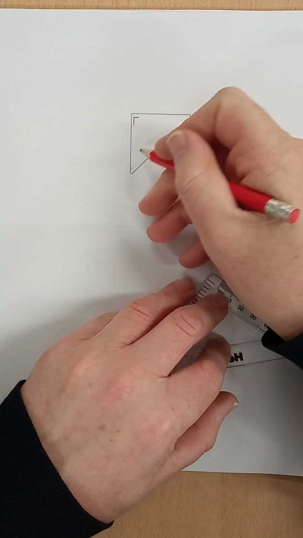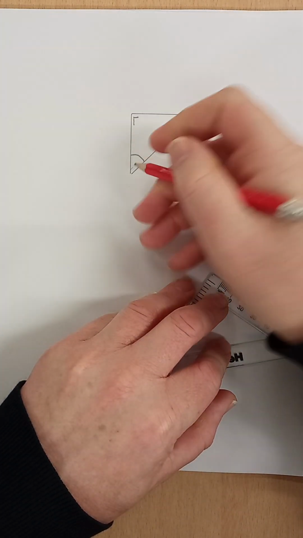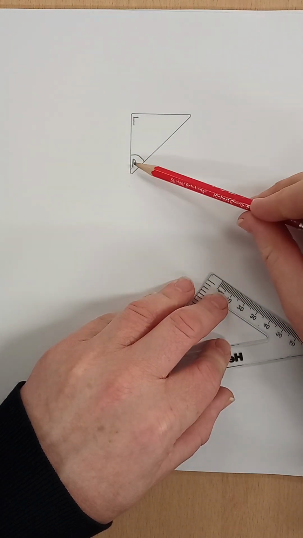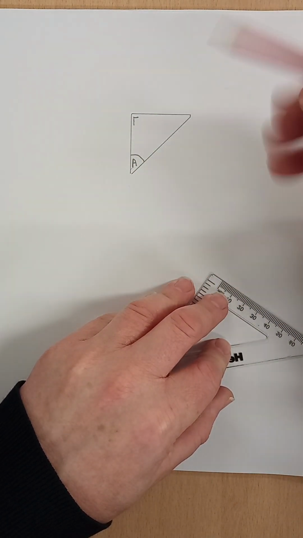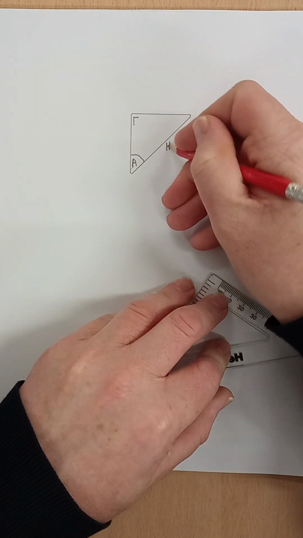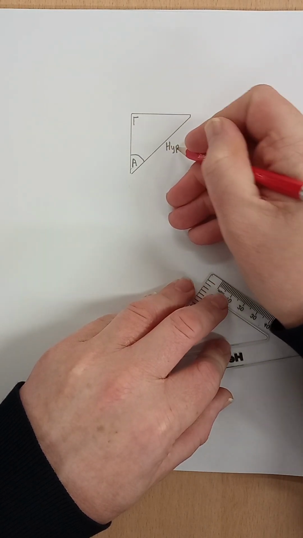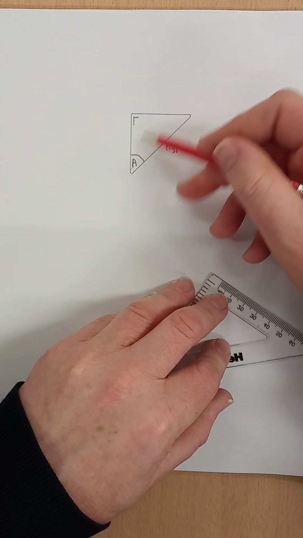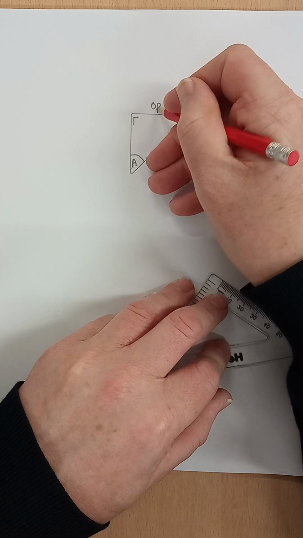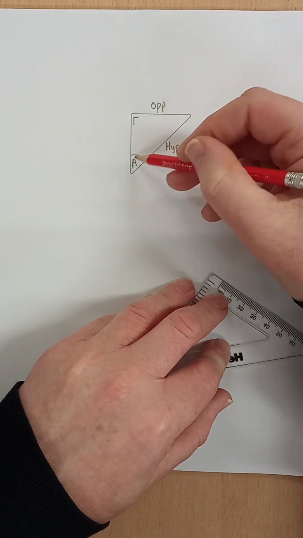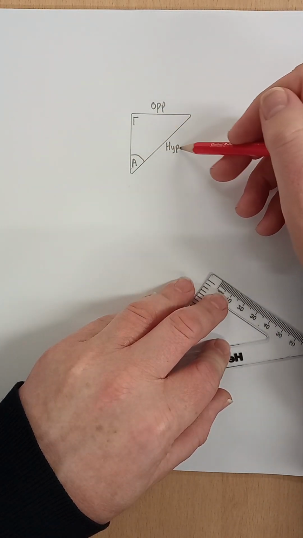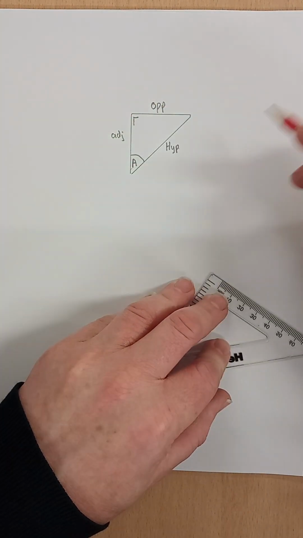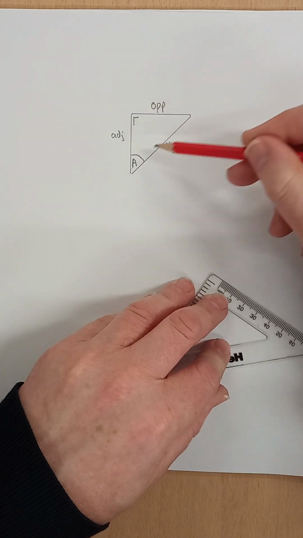Okay, so let's just take an angle in here. From the point of view of this angle, the longest side has a name. It's called the hypotenuse, and we'll call it hype for short. It also has an opposite side, its pair, and we'll call that the opposite side. And then the third side, if you've identified the opposite and the hypotenuse, will always be called the adjacent side. So that's some simple terminology.